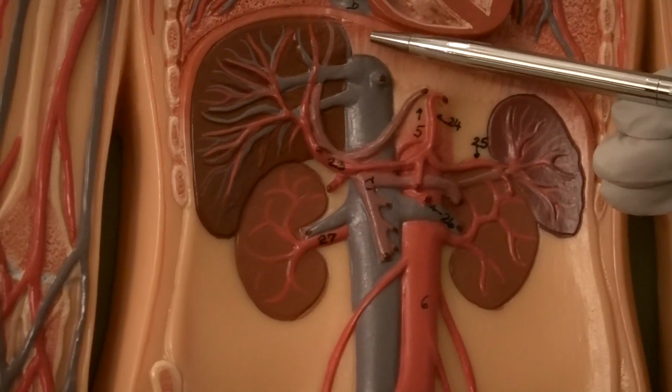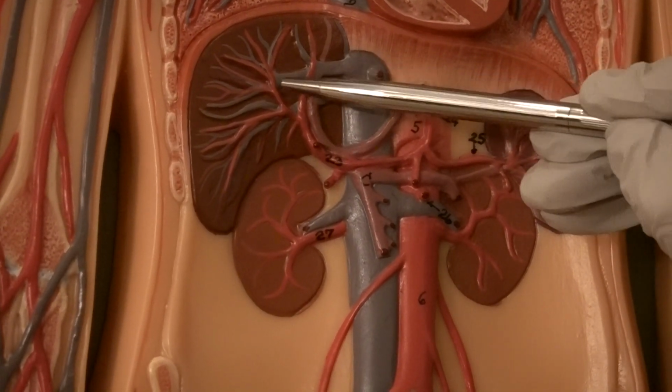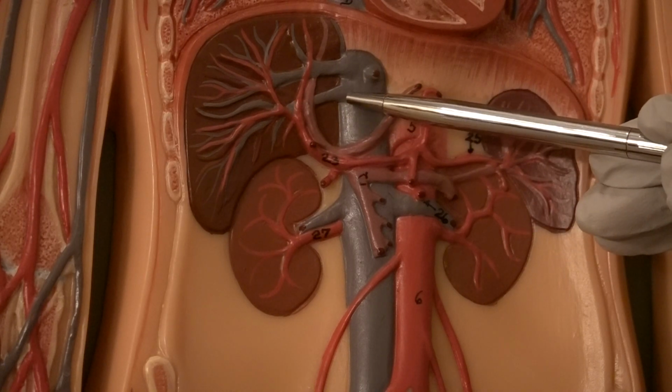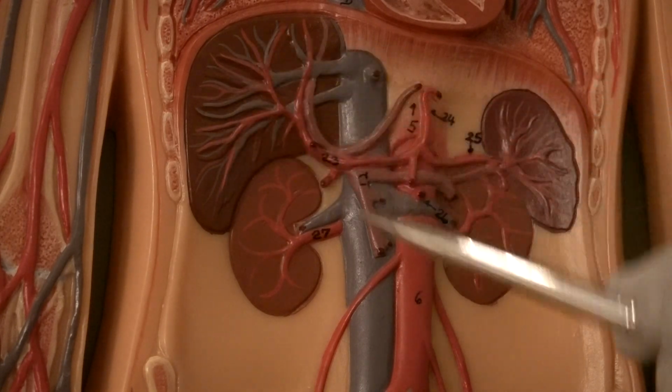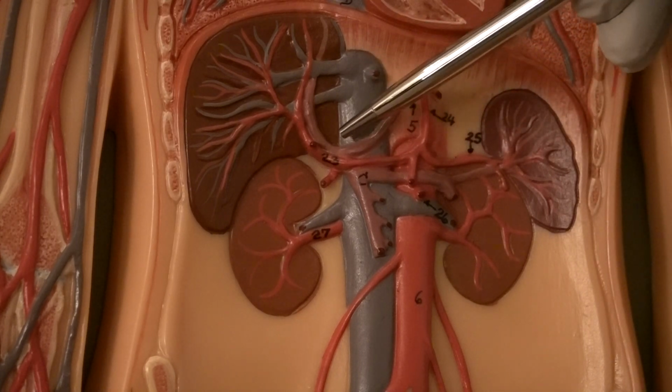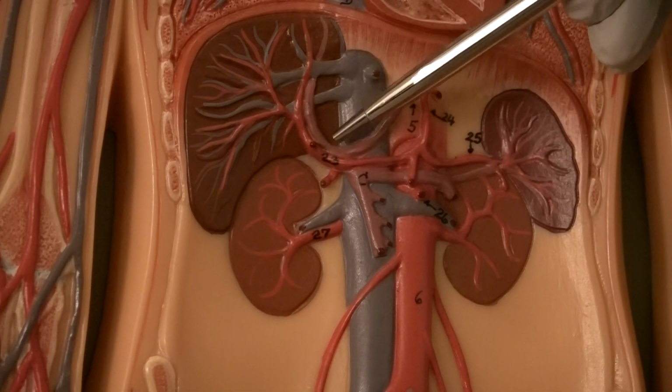I see below diaphragm, I have several hepatic veins. They bring deoxygenated blood mostly from the liver. And then when I go down, I notice another vein that is also very important for health professionals, and it's called hepatic portal vein.